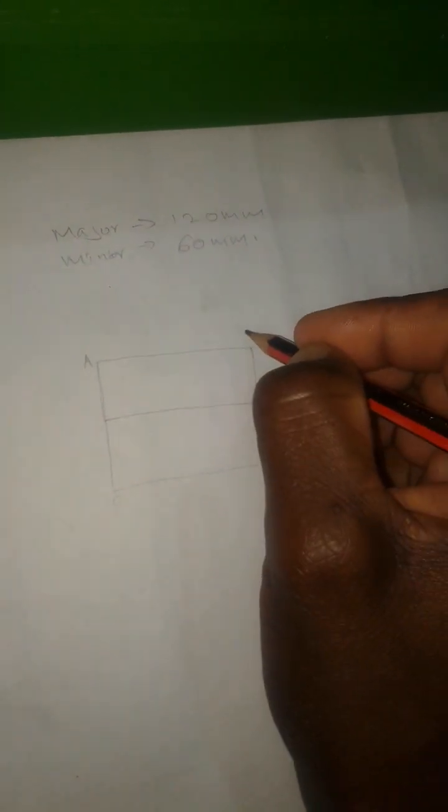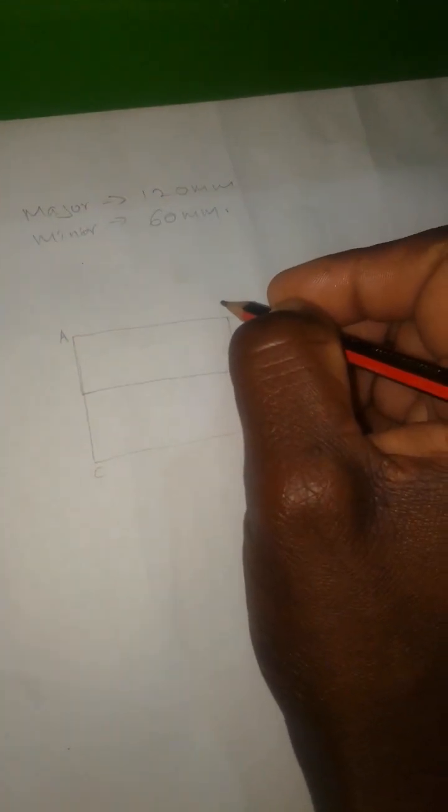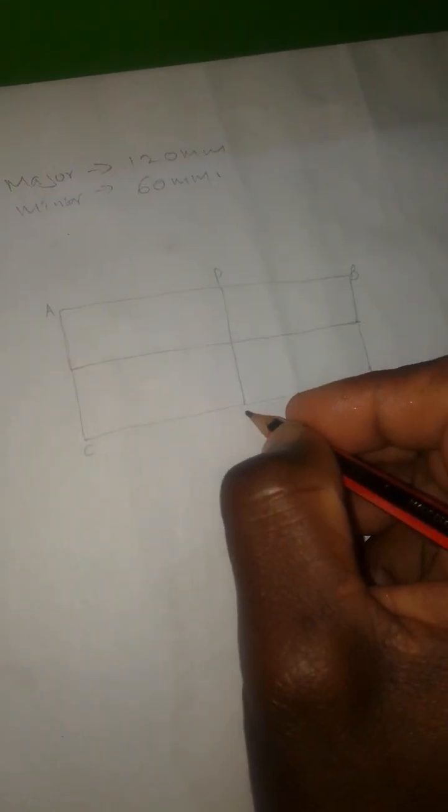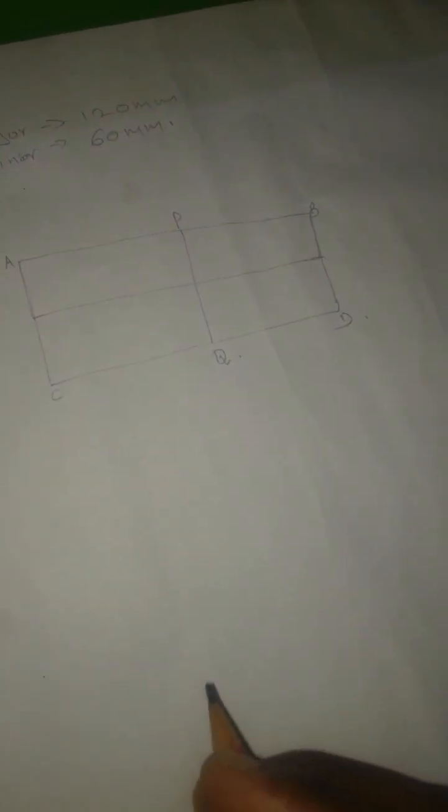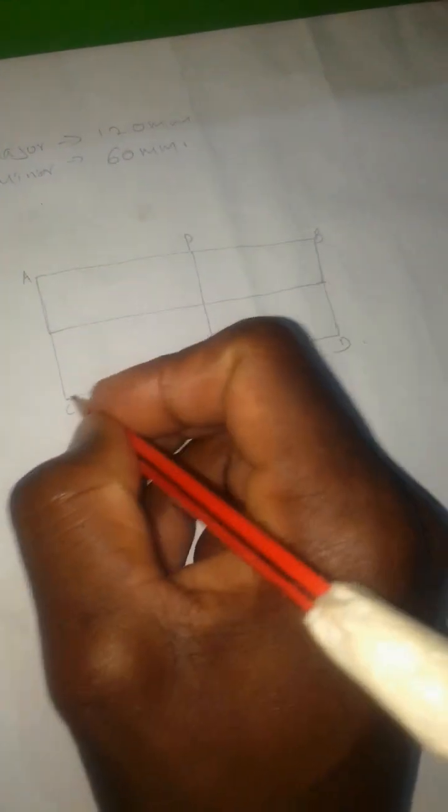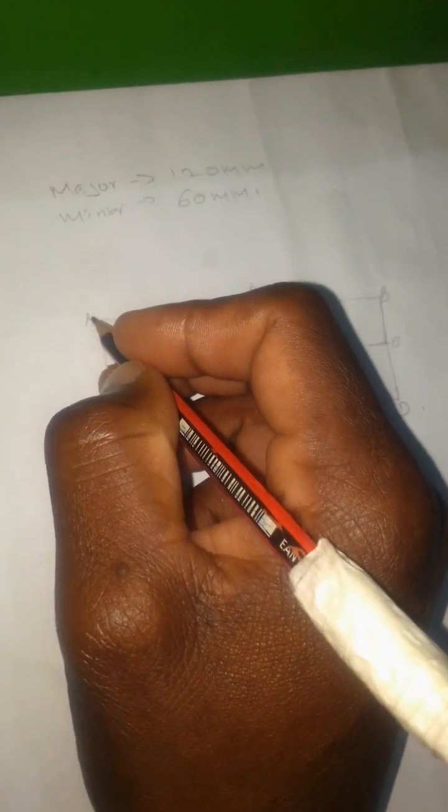Let's say it is point D, point P, and this is point Q. Now we locate the points along the minor axis, because this is 0, this is 0. We locate the points from 0 downward, and also from 0 upward.